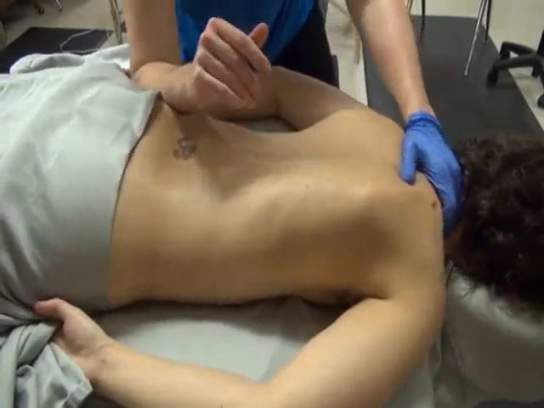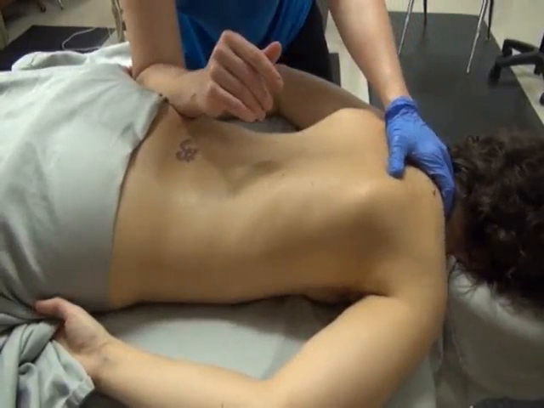Things feel actually more bound up more medially.